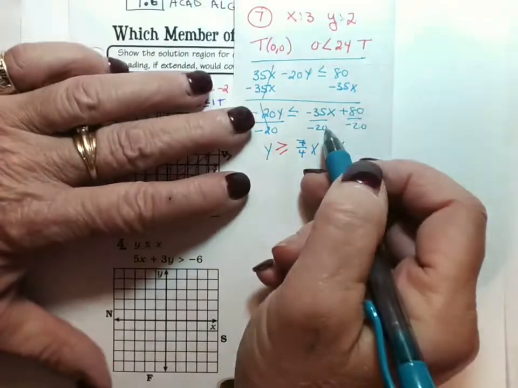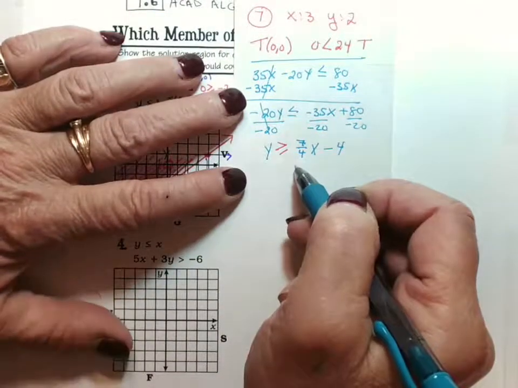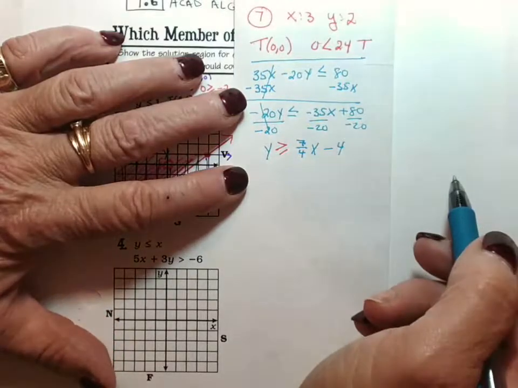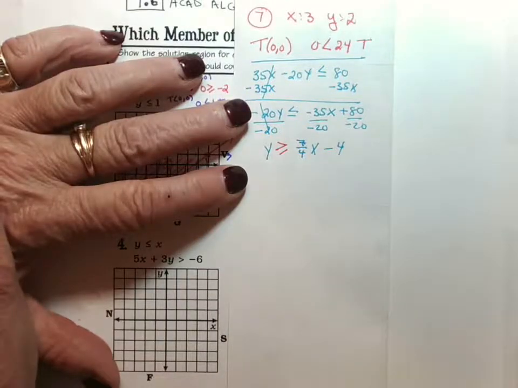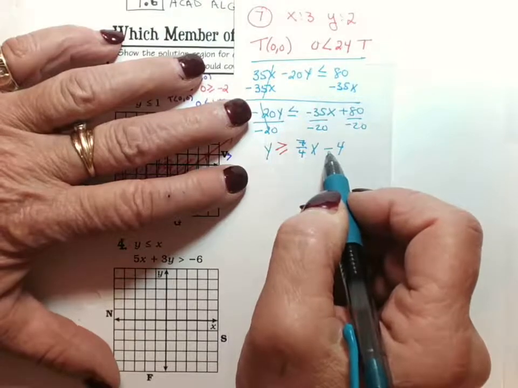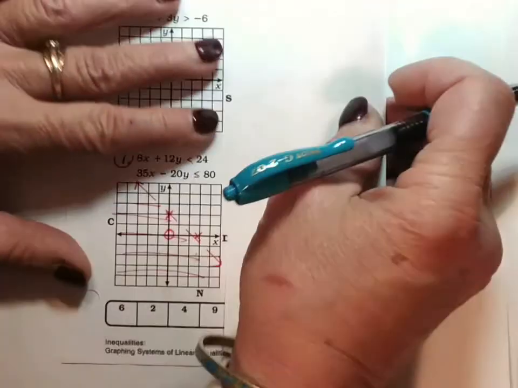Okay, so remember, if you've got two negatives, that's a positive. Okay, 5 goes in both the numerator and the denominator, so I can reduce that to 7 over 4. So now my y-intercept is -4, my slope is 7 over 4, and I graph it.